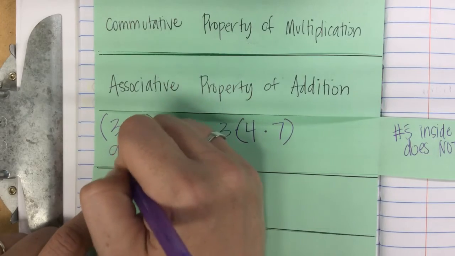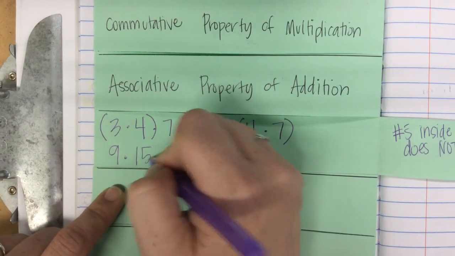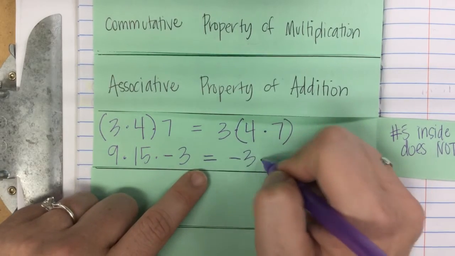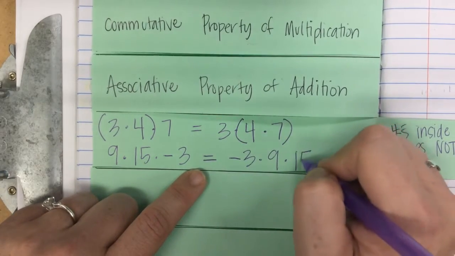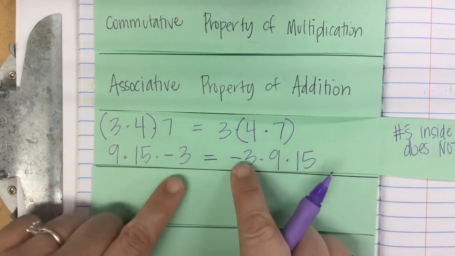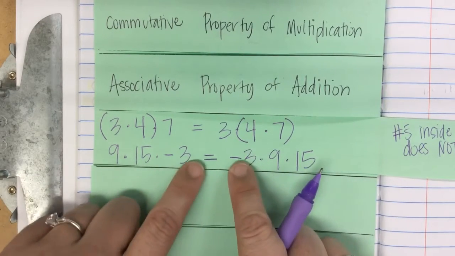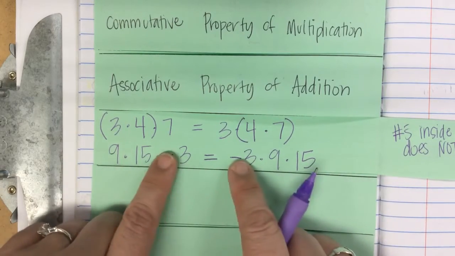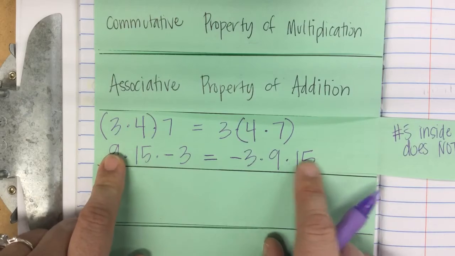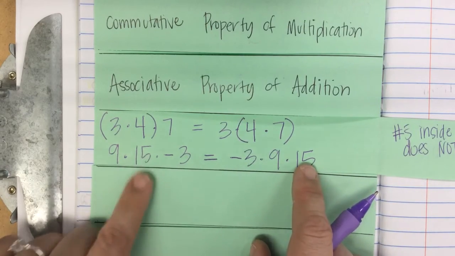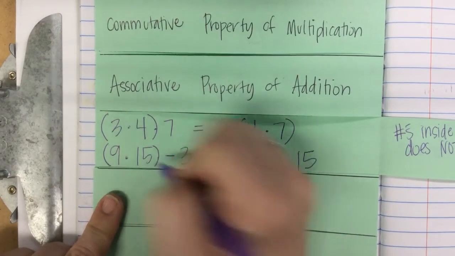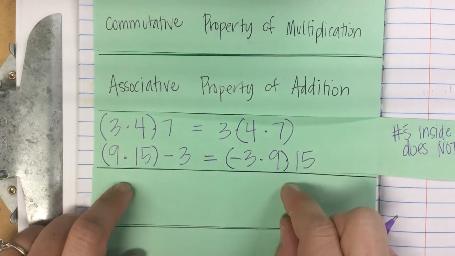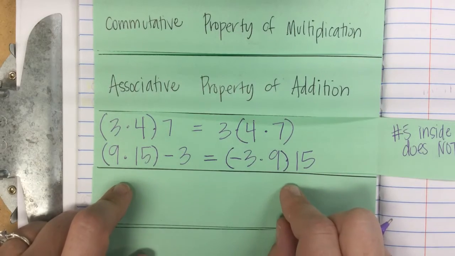Same thing. 9 times 15 times negative 3 is the same thing as negative 3 times 9 times 15. This is just changing the order, correct? If there were no parentheses, all I did was change the order. What's that called? The commutative property of addition. But the moment I add in parentheses, it changes from commutative to associative.